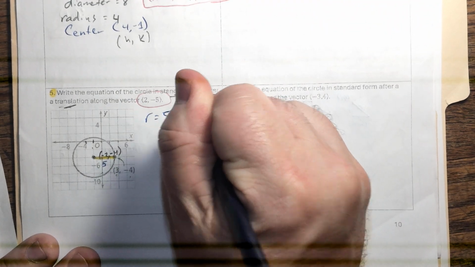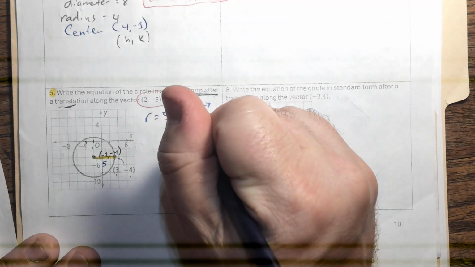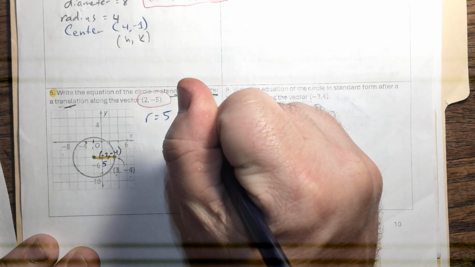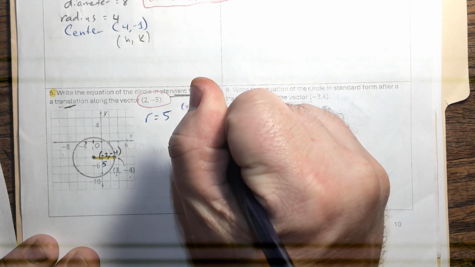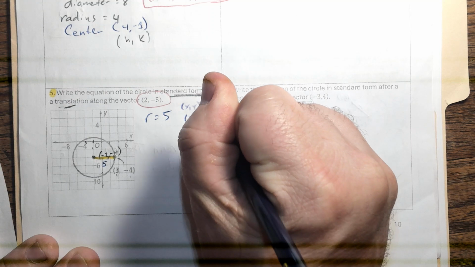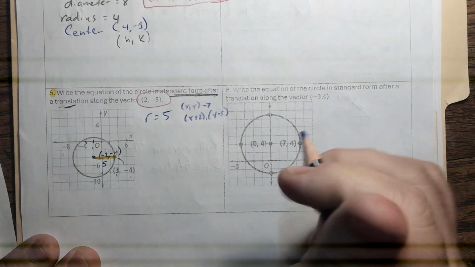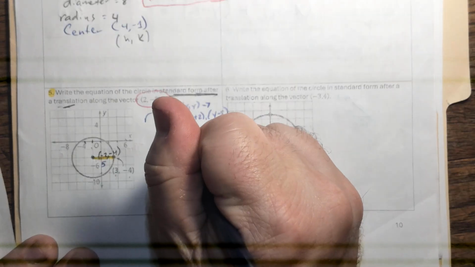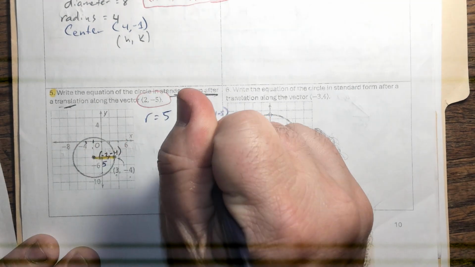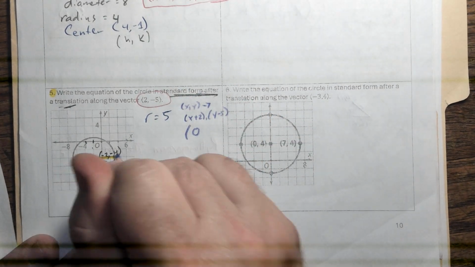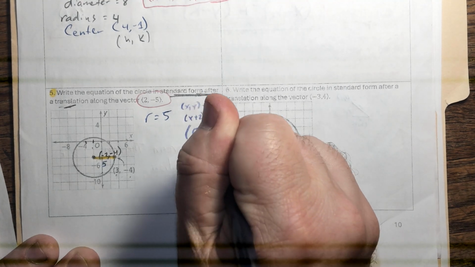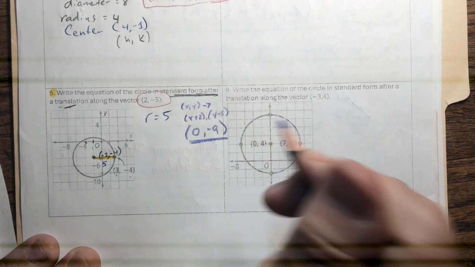x, y goes to x plus 2, y minus 5. So -2 plus 2 is going to be 0. And then -4 minus 5 is -9. So this is your new center point.